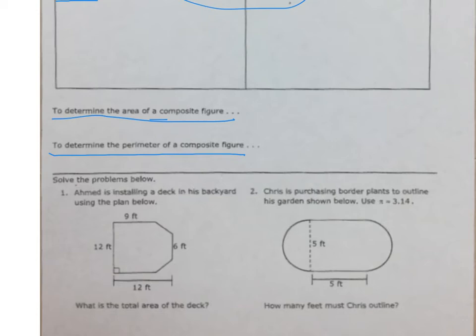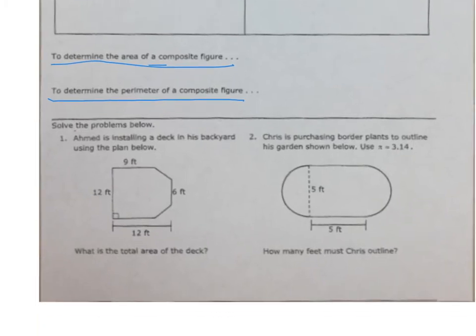Let's look at these problems here. Number 1, Ahmed is installing a deck in his backyard using the plan below. What is the total area of the deck? Well, first of all, let's try to visualize.